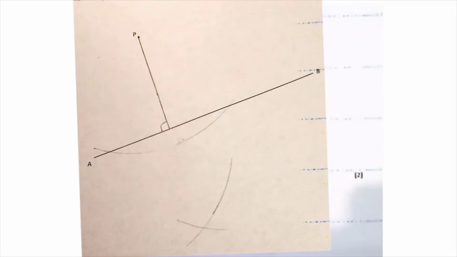Okay, now these construction marks here, this arc here and these two arcs, it's really important that you leave those in. This is your method, and if you rub them out and you can't see them anymore, then you're not going to get the marks.